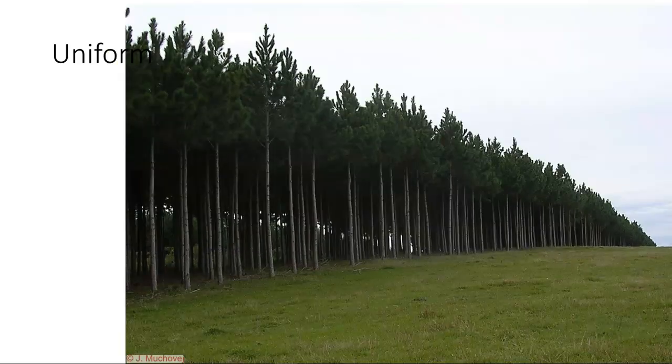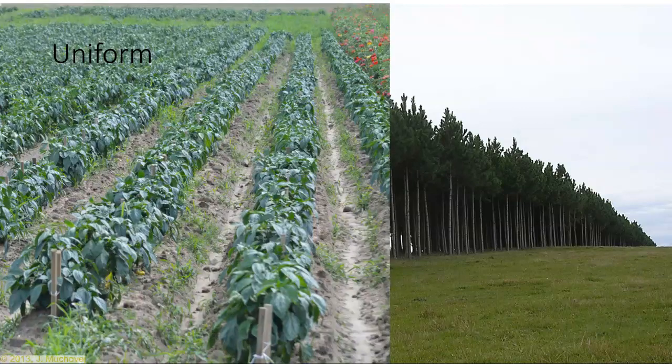Uniform distribution says we've got uniformity. This is a pine forest. You can see that you've got straight lines of trees, and the trees go back on diagonal lines and they go back on straight lines, and they are very uniform in distribution. This is a pepper patch. And you can see that it's uniform in distribution.